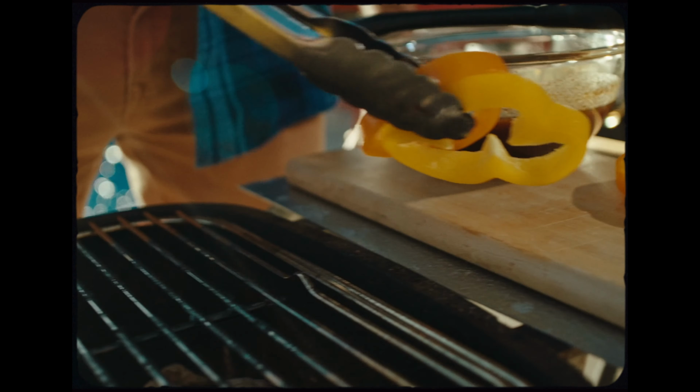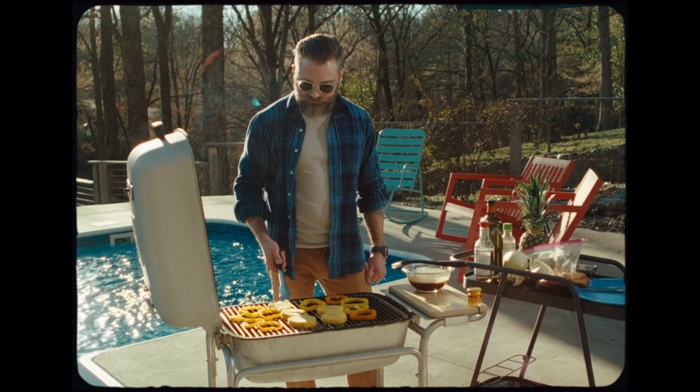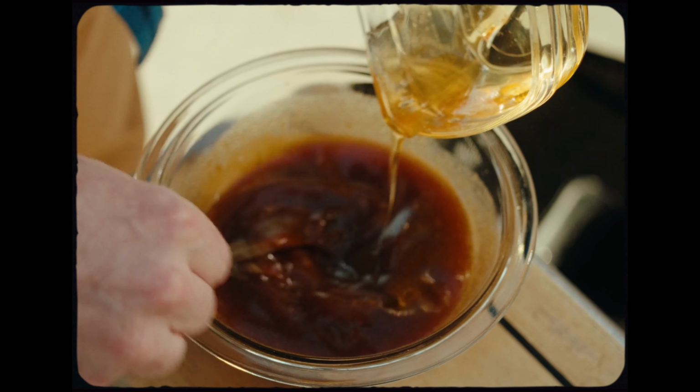Everything's pretty much handheld aside from a couple of tripod shots. I shot everything in slow-mo because, well, that's not really how I like to shoot, but I feel like it was going to give us the cleanest result for this ad, so I just went ahead and did that. And then you get the 600D.